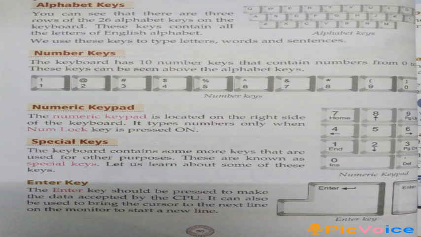My dear students, a keyboard contains many keys, and these keys are divided according to their categories and named. So let us see. Alphabet keys. What are the alphabet keys?